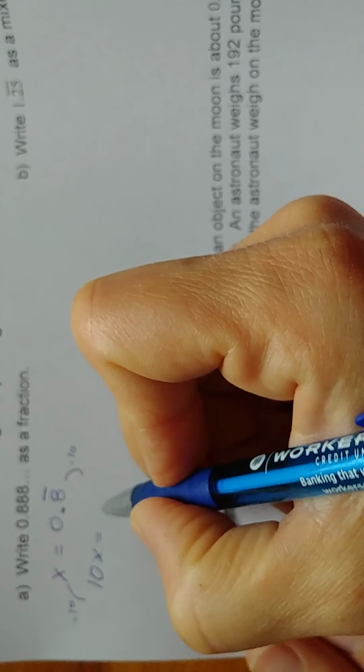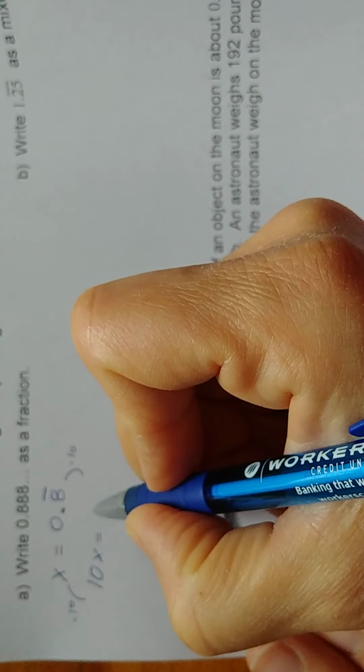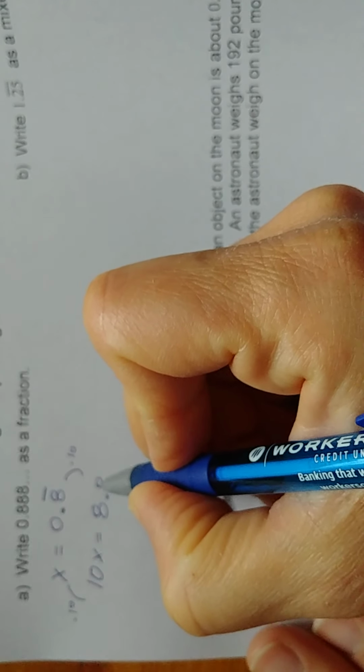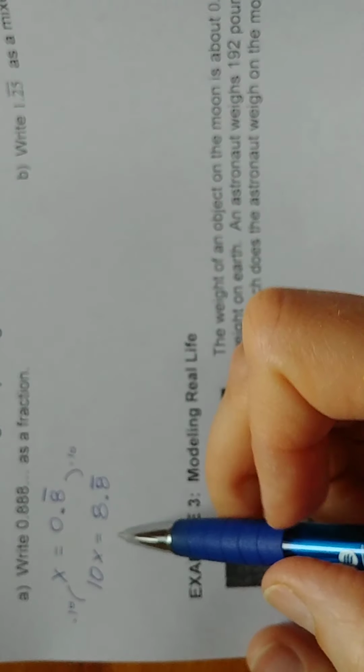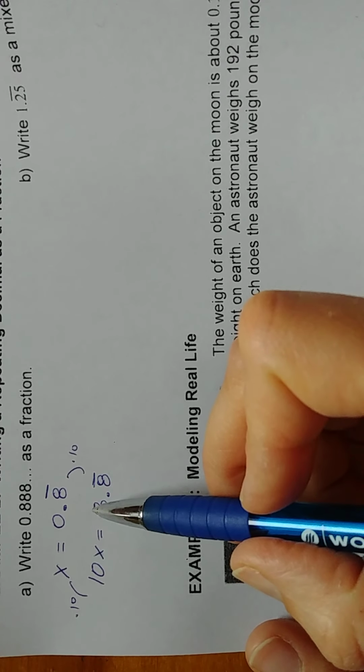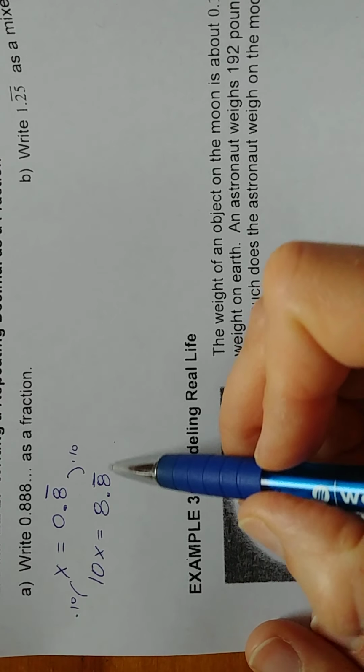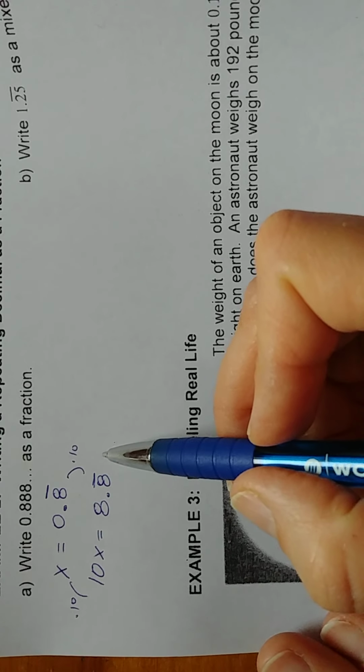So 10 times x is 10x, and 10 times 0.8 repeating is 8.8 repeating. Okay, it's still a bunch of repeating 8s. I'm just putting a decimal there. And I'm not putting the line up there, although it wouldn't be wrong to do that because it would still be followed by an infinite number of 8s.